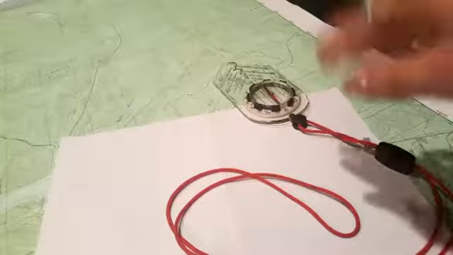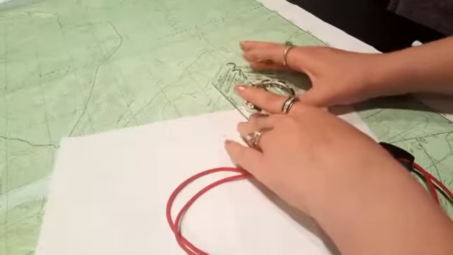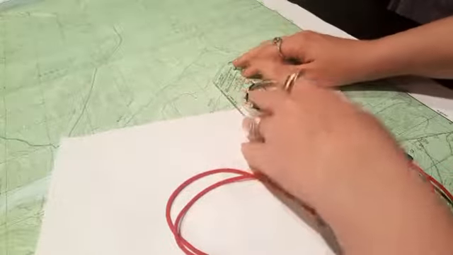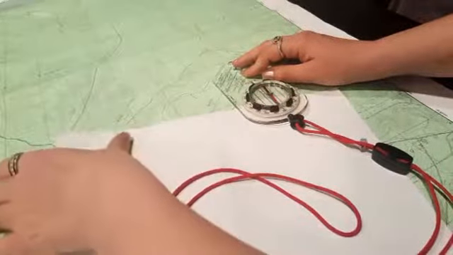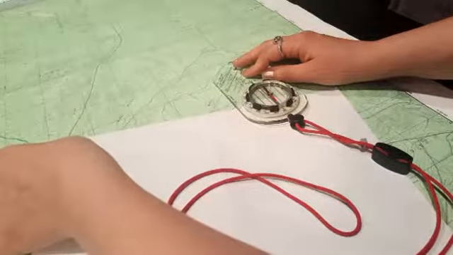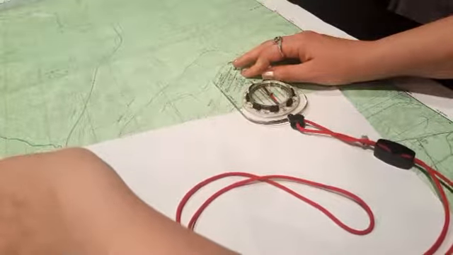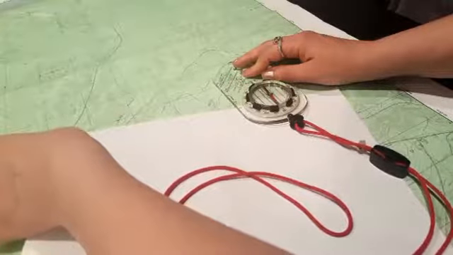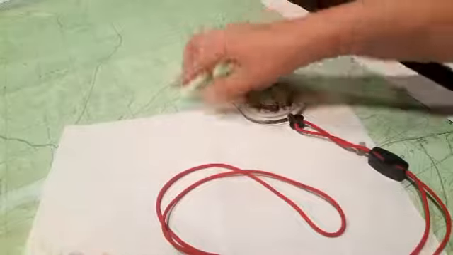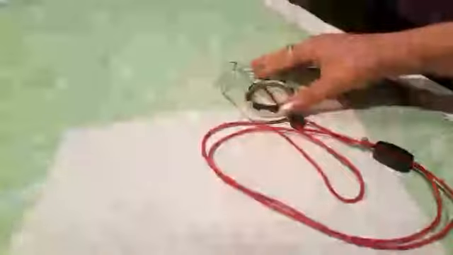For instance, with this map here, let me see. If I were to take this up 11 degrees, you can see even just being off 11 degrees, you're going to be 500 meters off of your target.